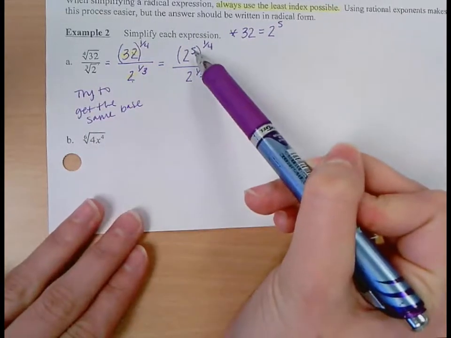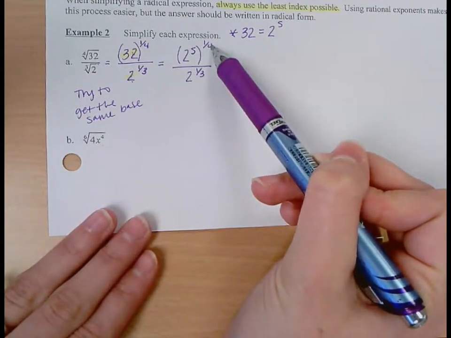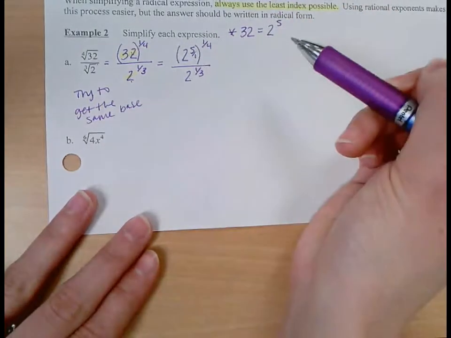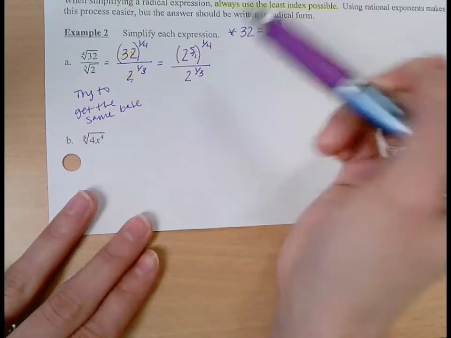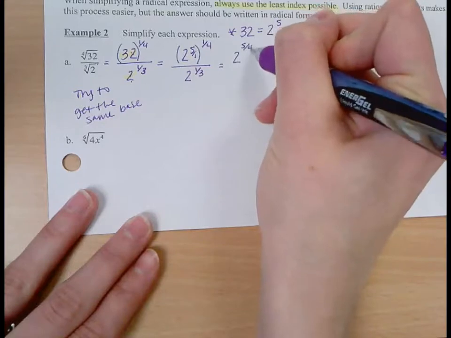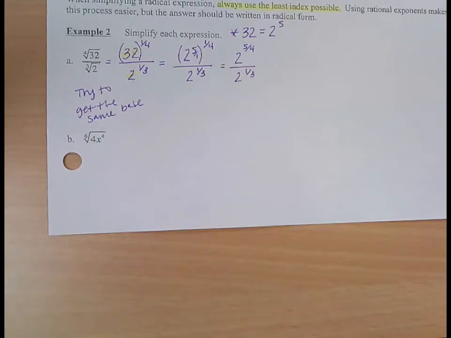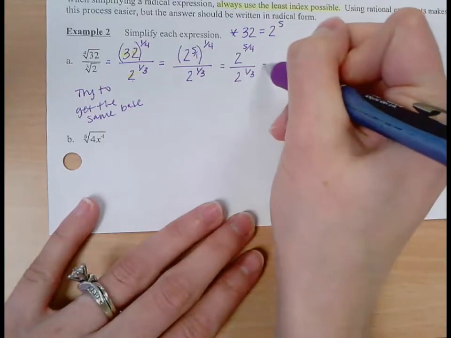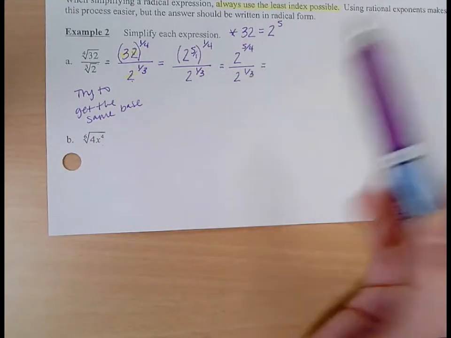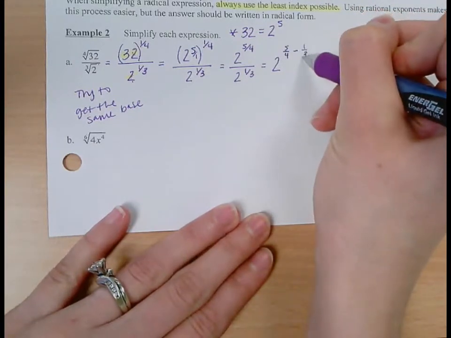So now I'm going to simplify on the top. I have a power to a power. So when you have a power to a power, what can you do with those exponents? Multiply. And 5 is like 5 over 1. When you multiply fractions, you multiply the top, multiply the bottom. So this is 2 to the 5/4 over 2 to the 1/3. And now, because both bases are 2's, I can subtract the exponents. So this becomes 2 to the power of 5/4 minus 1/3.